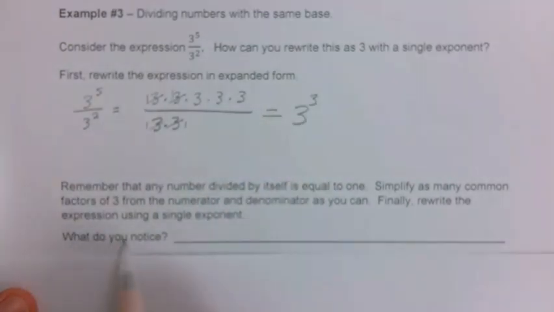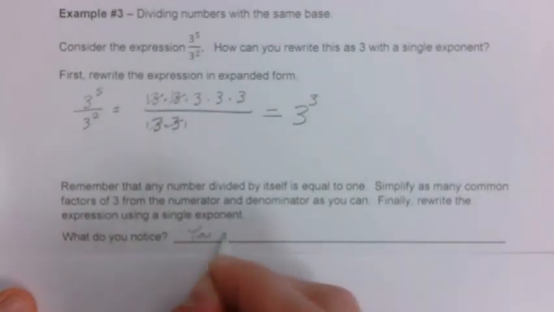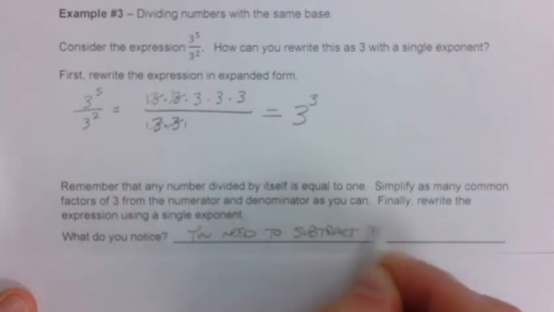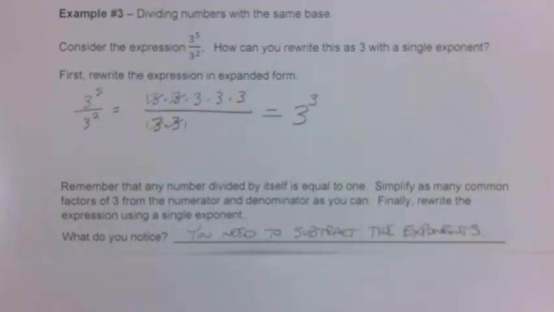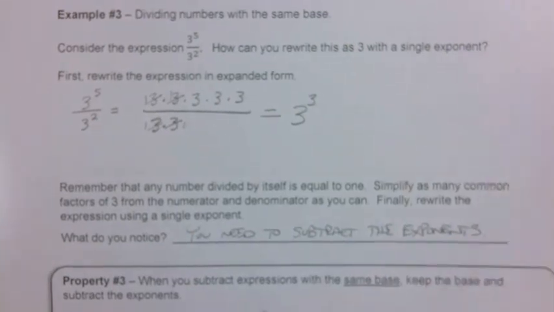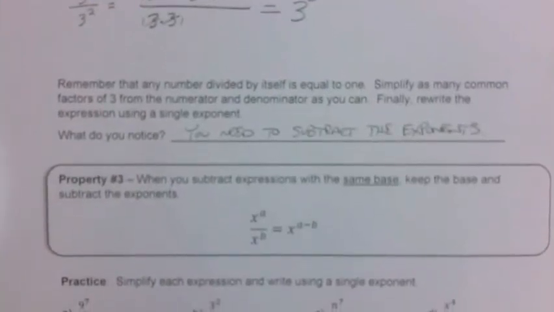What do you notice? All right, well, hopefully you noticed again that we're going to keep the base the same. That's our 3. But to get the exponent this time, 5 minus 2 makes 3. You need to subtract the exponents. And that's exactly what property number 3 tells us in the box underneath. Okay, so let's investigate property number 3. We're told that when you divide expressions with the same base, you keep the base and you subtract the exponents.